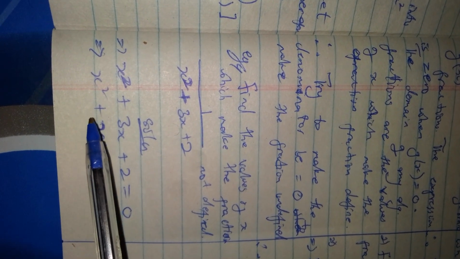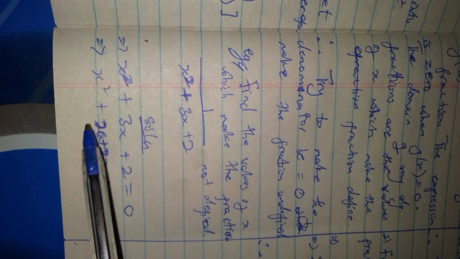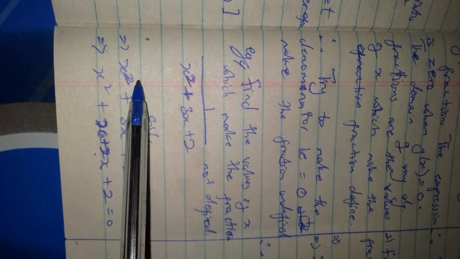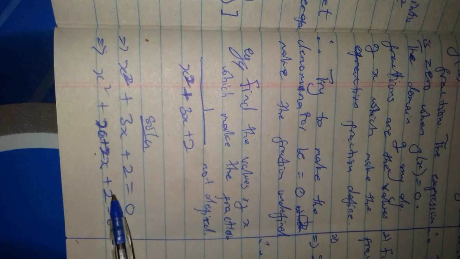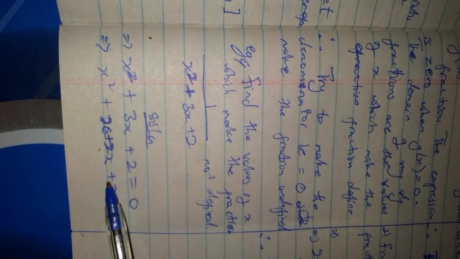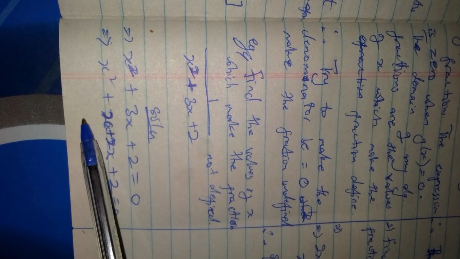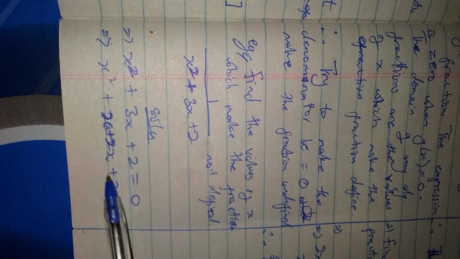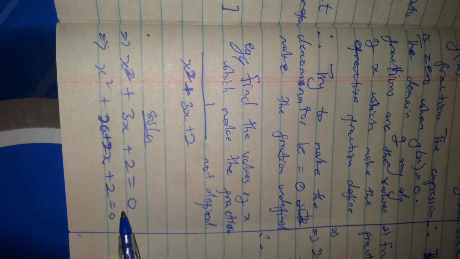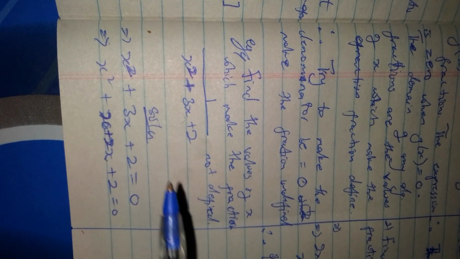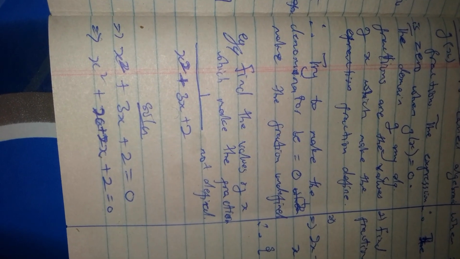You can see that 1 times 2 will give you 2. We need two numbers that when you multiply you get 2, but when you add you get 3. It is 2 and 1, right? So we say x squared plus x plus 2x plus 2 is equal to 0. Now we can go by the method of grouping, or any method that we think can help us.